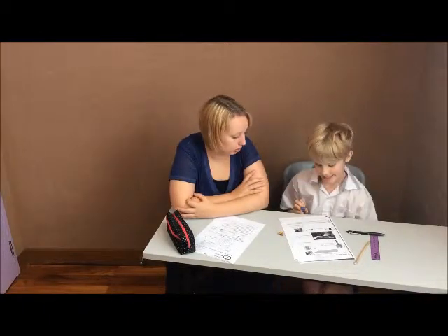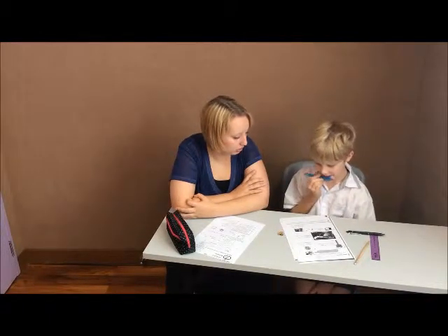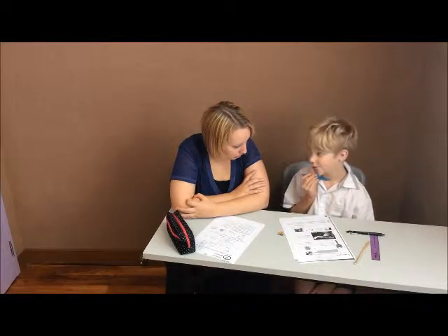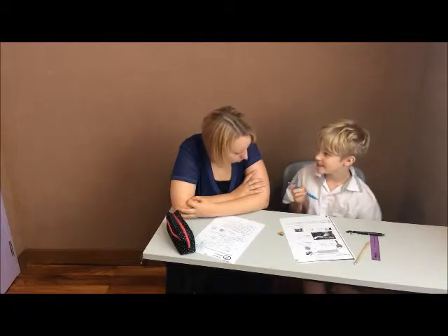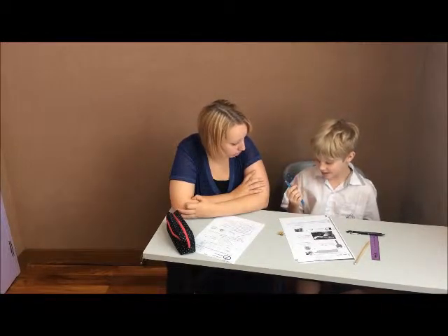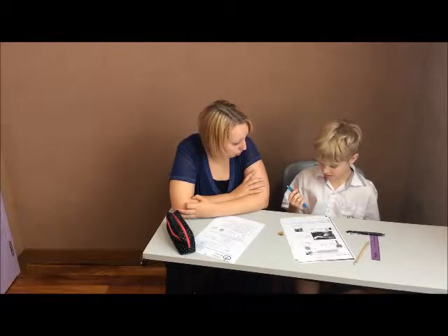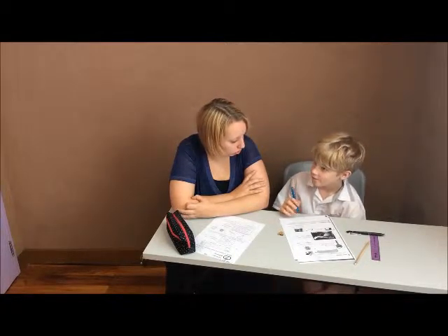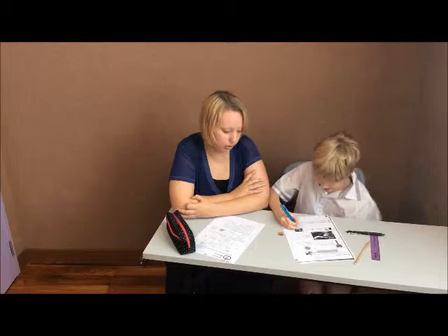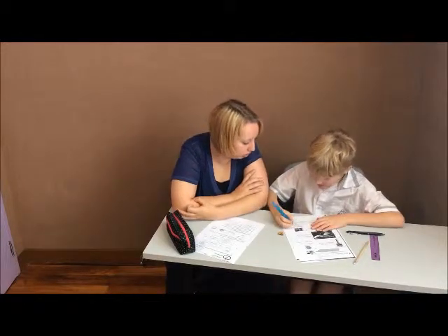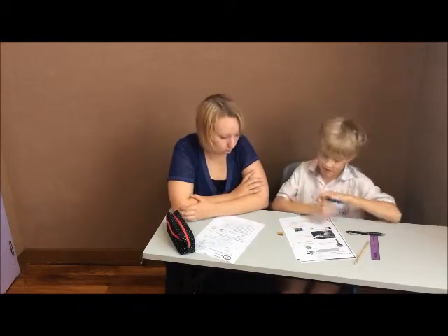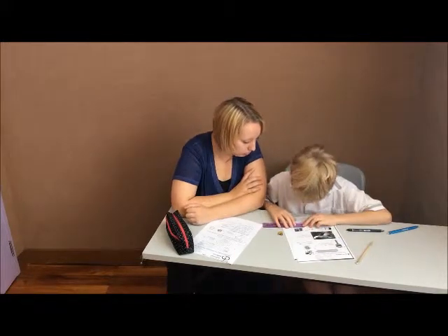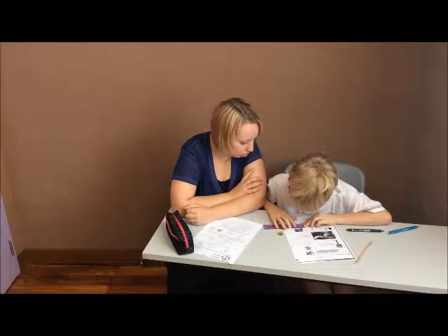Okay. I want to say somewhere near 30 to 40, or 30 to 50. That's a big gap. So what number are you going to choose? 40. Okay, I think that's a good estimate, because it's in the middle of both. There you go. Okay. Take the ruler. Line it up.